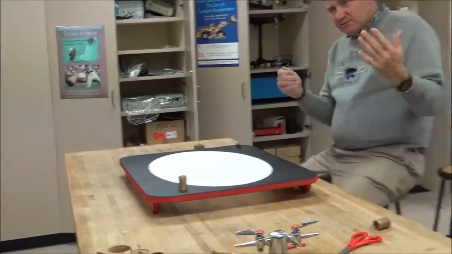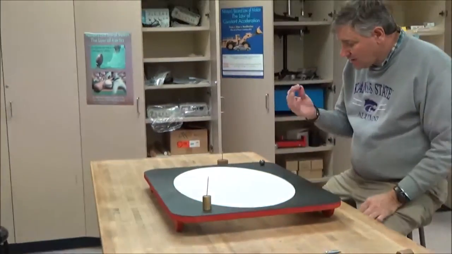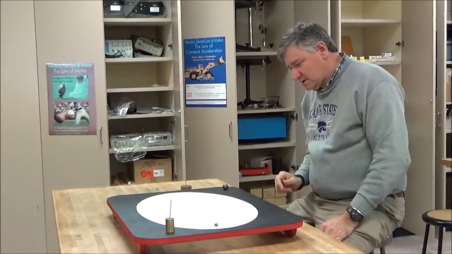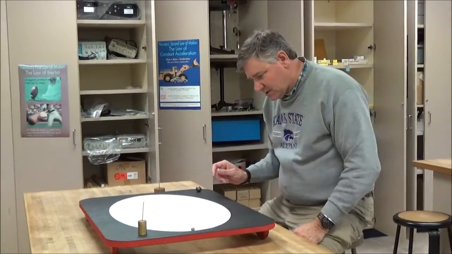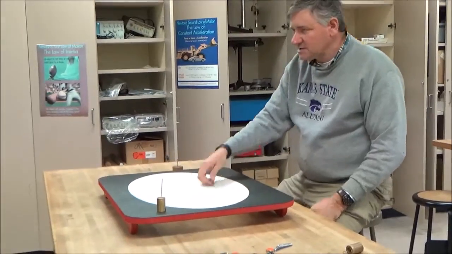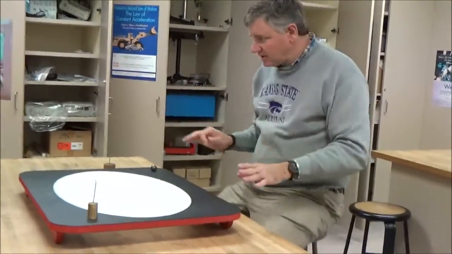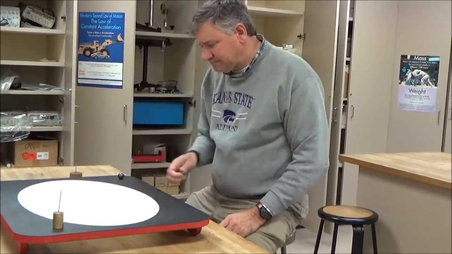So you can actually do a lot of cool physics, even with Newton's laws of motion. I take this little marble and roll it across. You'll notice that it pretty much travels in a straight line. That's Newton's first law: objects in motion remain in motion. Things want to travel in a straight line until an outside force acts upon them.